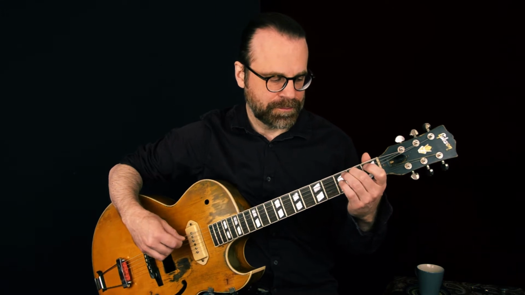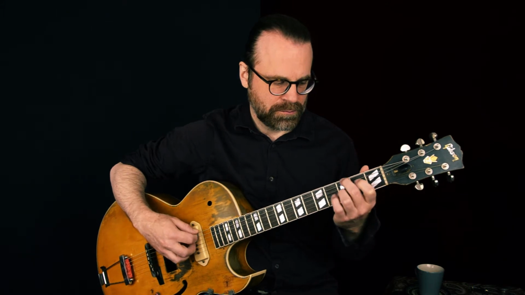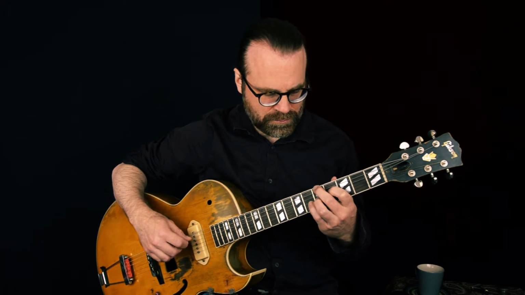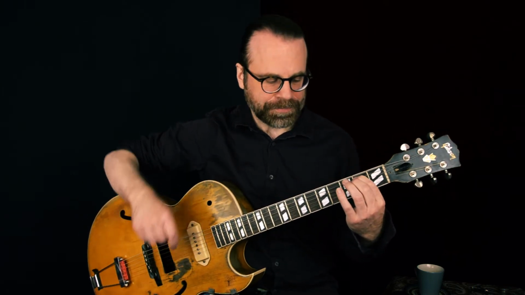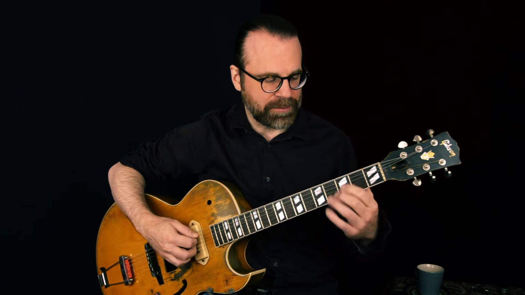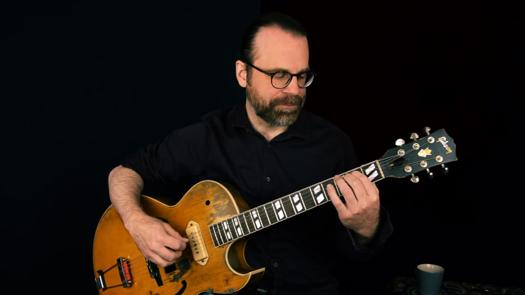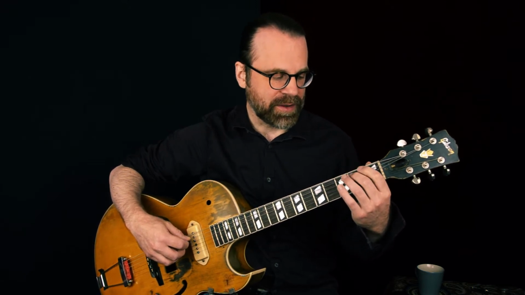So the first is just pure diatonic E minor, Aeolian. This could go on, of course, further, because the cycle is not closed yet. We reach E minor, but we did not have the same inversion.